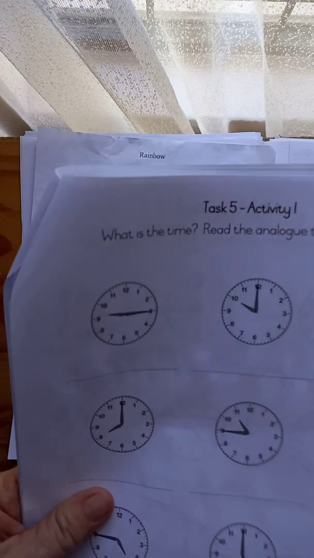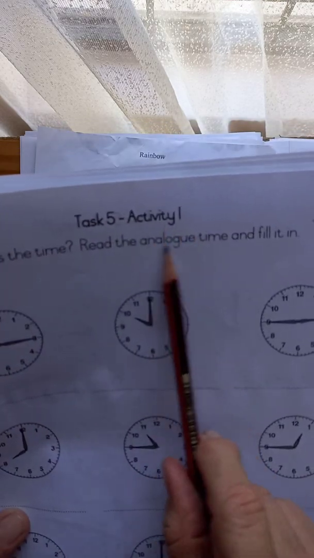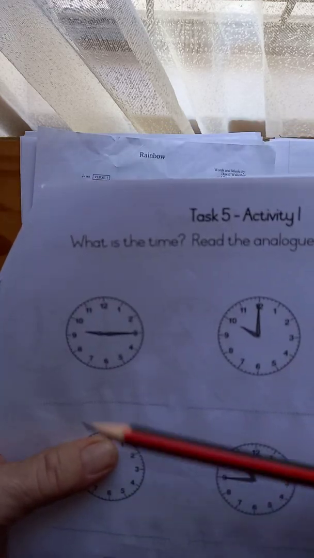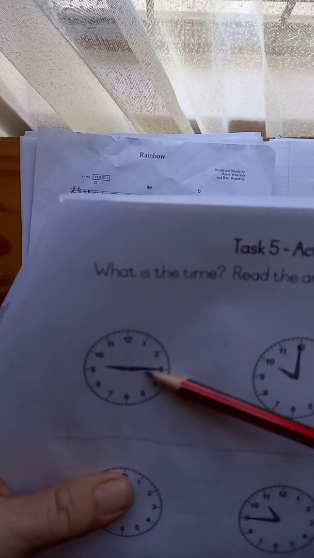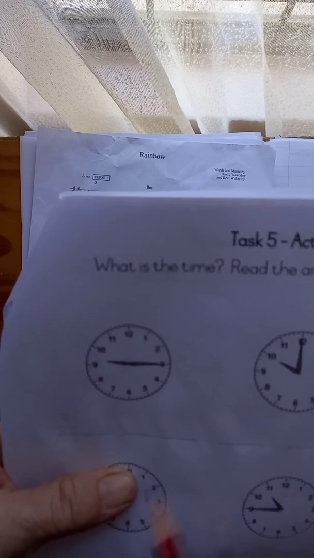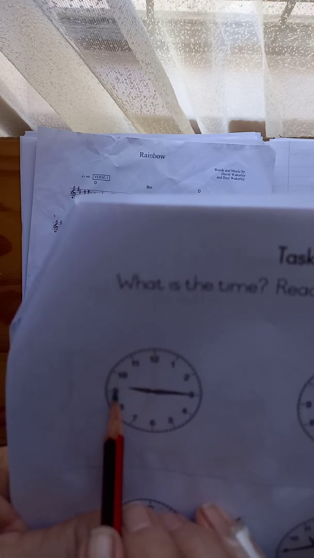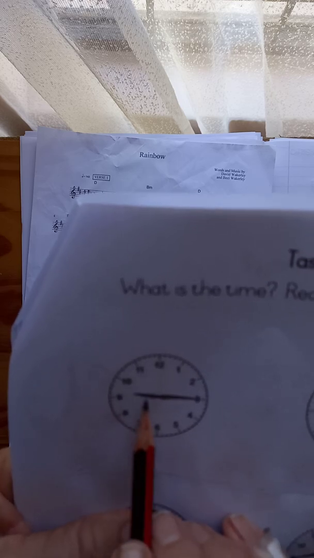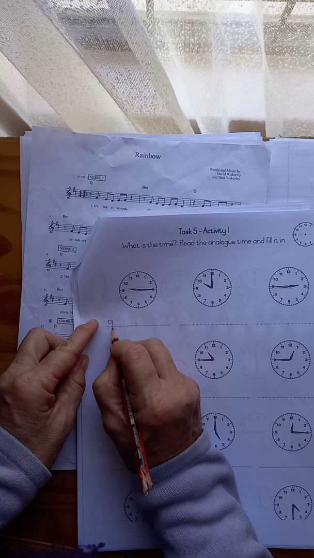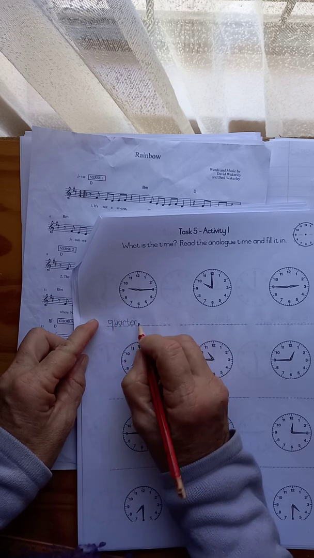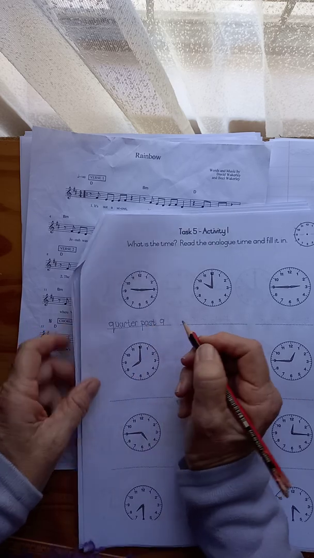Okay, so now we're going to do the first page only. Okay, you look at that. They say, what is the time? Read the analog time and fill it in. If you look there, the long pointer is at the 3, which means it is quarter past. Now, quarter past what? If you look there, the short pointer is at the 9, but it's not at the 10 yet. And it's also not halfway between the 9 and the 10. So it is just quarter past 9. The short one shows you it is quarter past 9. Okay.